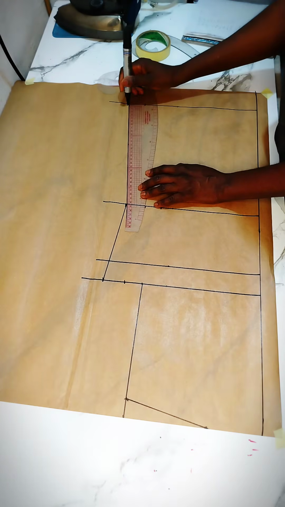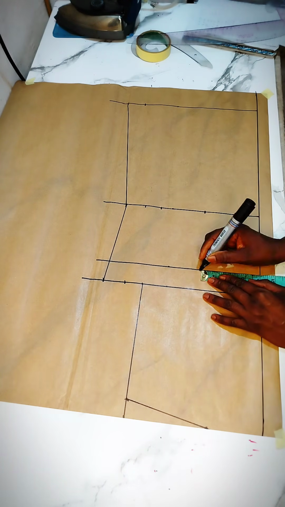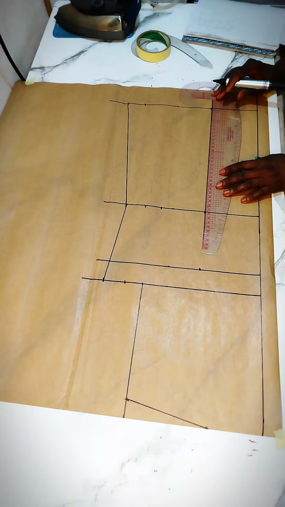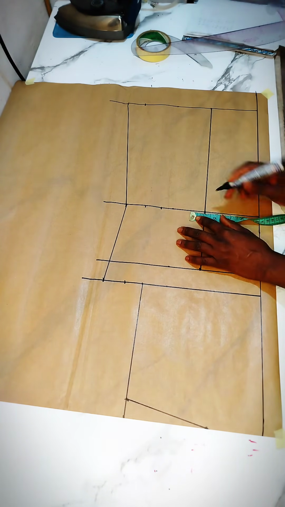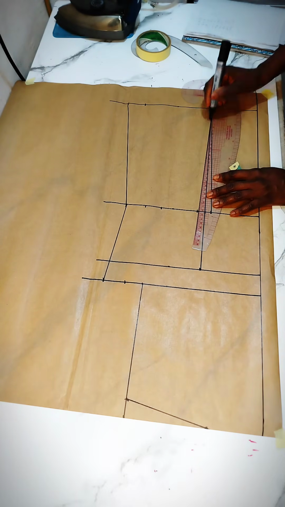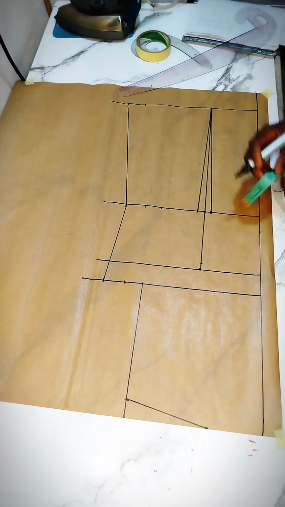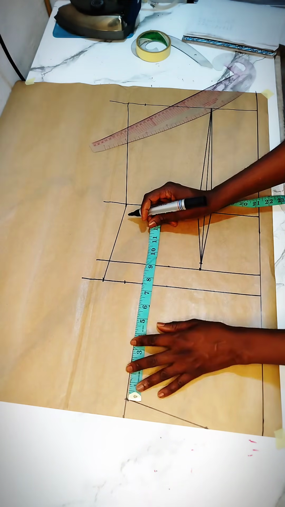The same thing for the hip. Then I'll join the points together. Remember, the hip came out by an additional 1 inch. Here I'm marking my dart of 1 inch, connecting it to the bust point and also to the hip line.